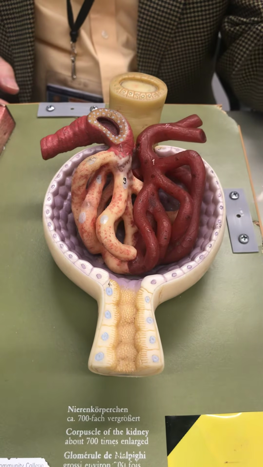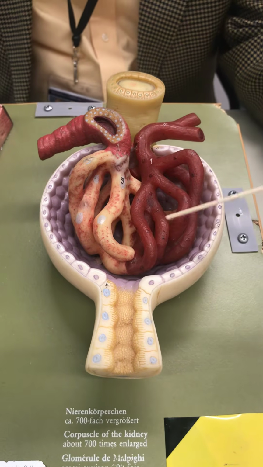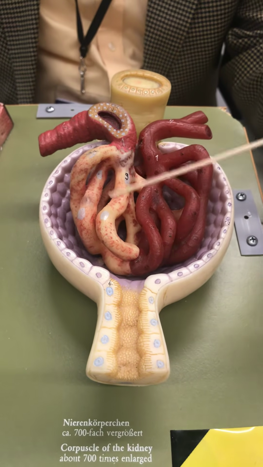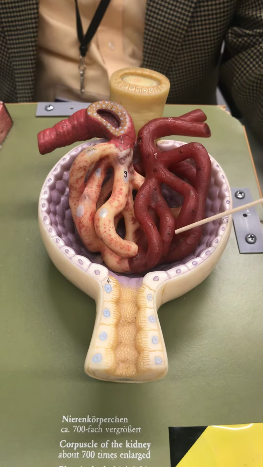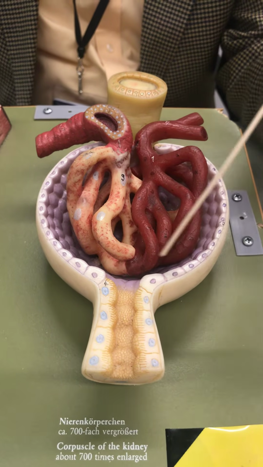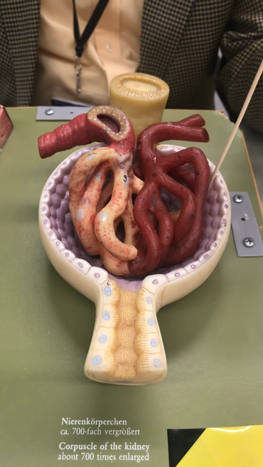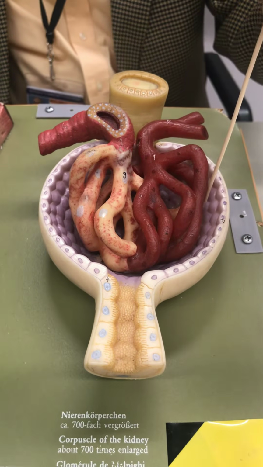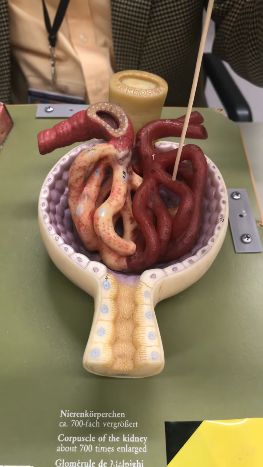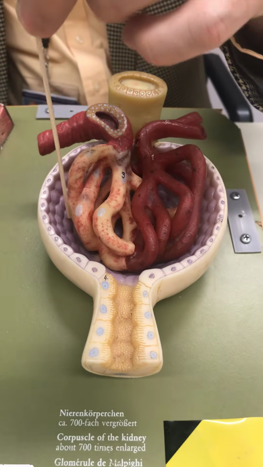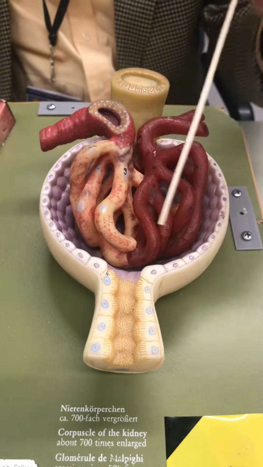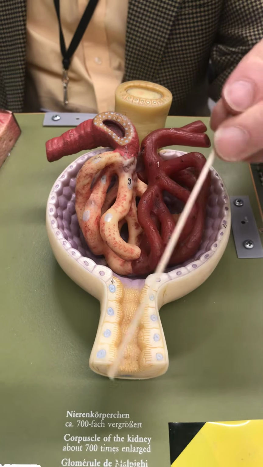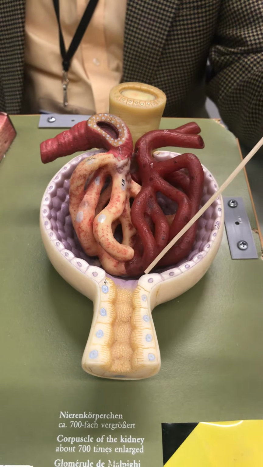The process of filtration, you'll talk about the details of that in lecture, but in essence, the fluid that's in the capillaries is going to leave the vessel and fill this space. This is known as the capsular space. So this space is always filled with fluid, meaning the plasma that was in here comes out and fills this space. And then it starts to make its journey through the tube. So this is the beginning of the proximal convoluted tubule, right here.